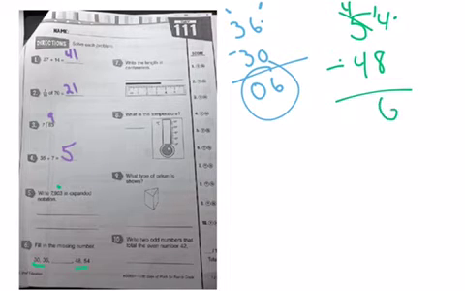14 minus 8 is 6. 4 minus 4 is 0. The distance between these two numbers is also 6. So the distance between 36 and the missing number and 48 and the missing number should be 6.